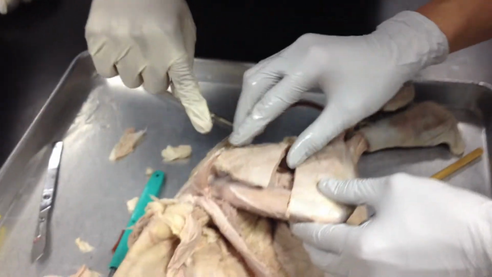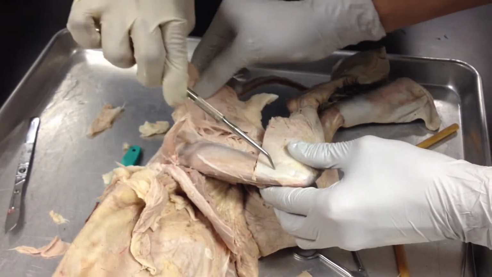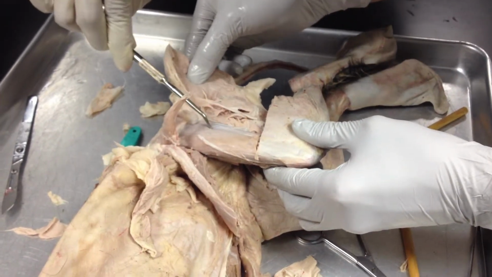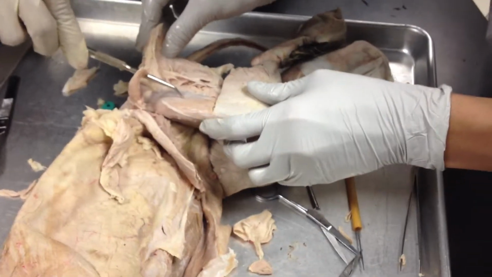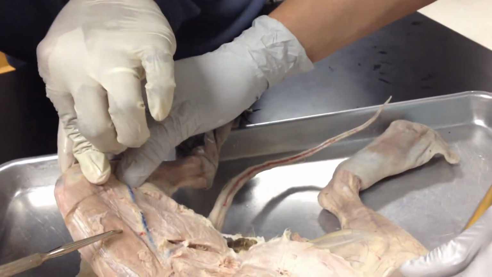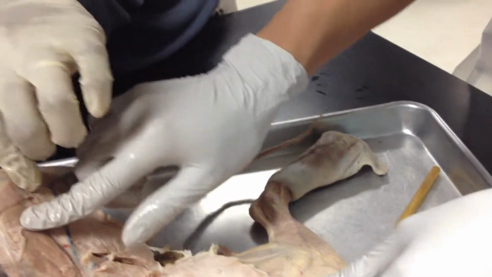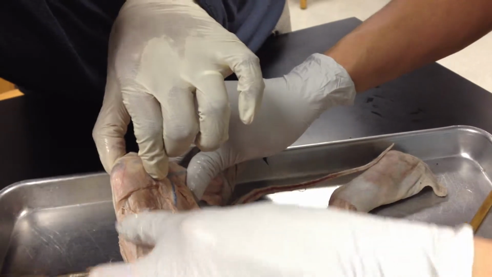Okay, say it again. This is the biceps femoris, where I just cut through. This is a part of your thigh muscle. So this would be the vastus lateralis. This is the vastus medialis. And this is the rectus femoris. Rectus femoris. Okay?